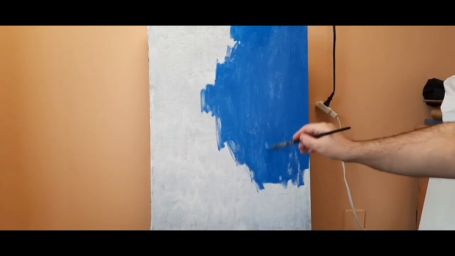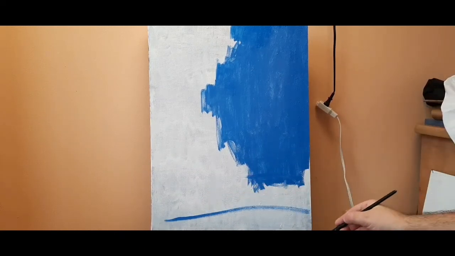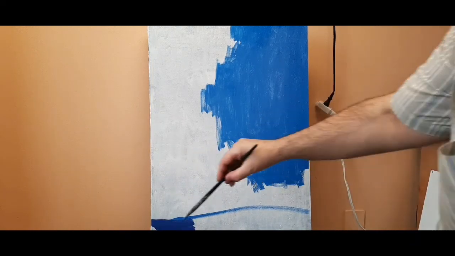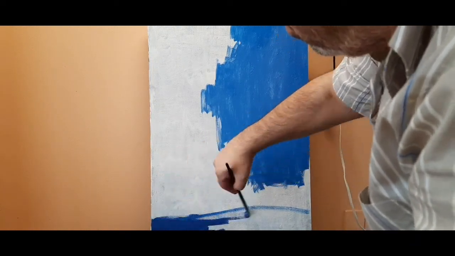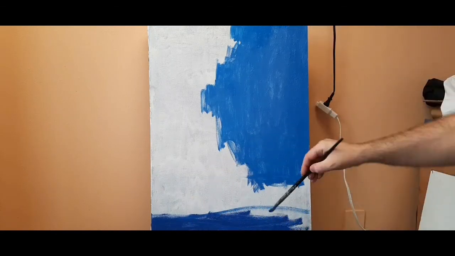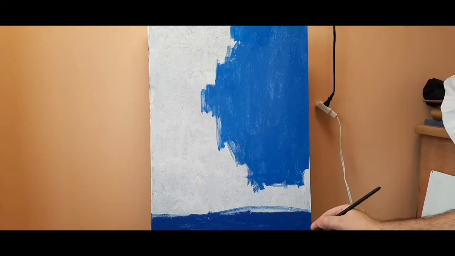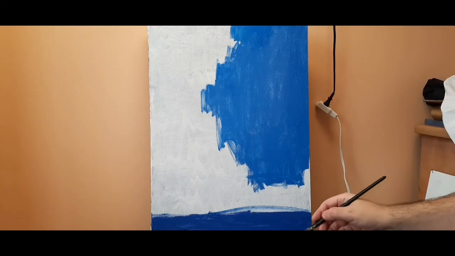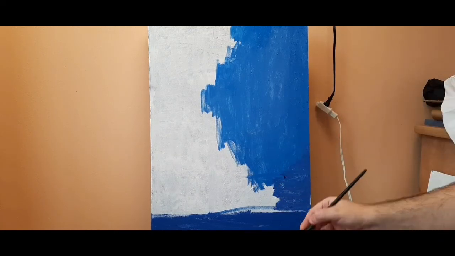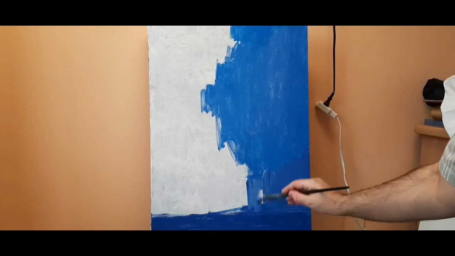So I identified one of the largest areas of similar color that is similar in tone. It's just this kind of blue, and I created a vertical shape that looks like this, and then I went to build the next large shape that I identified on the picture that I'm looking at.